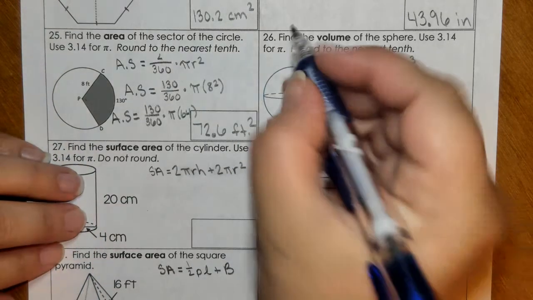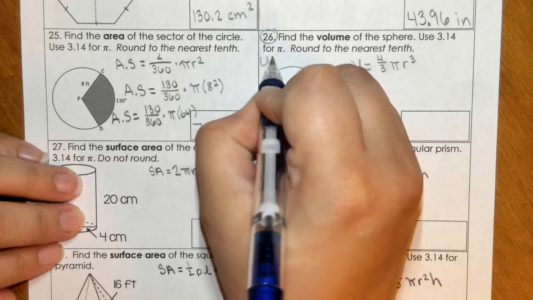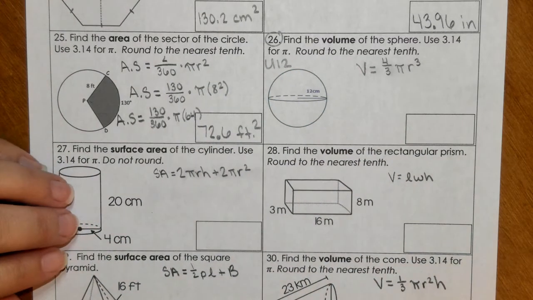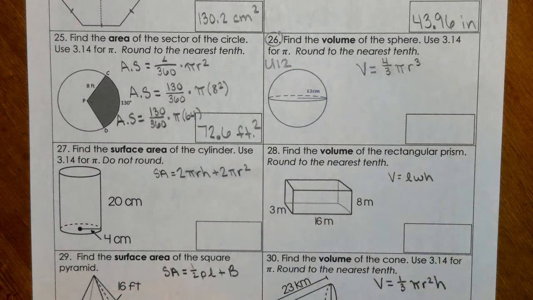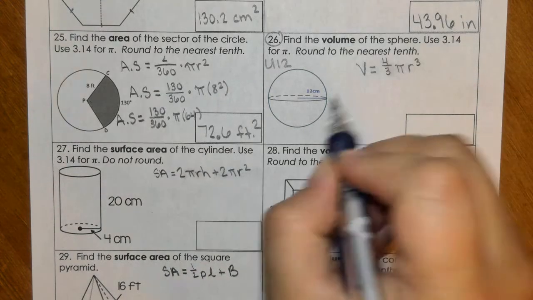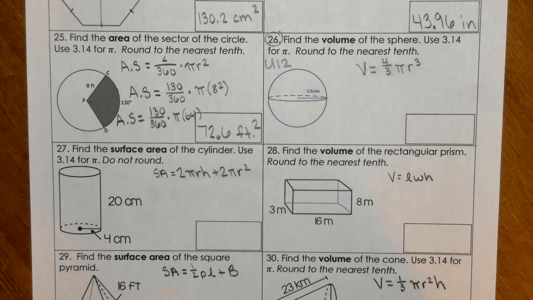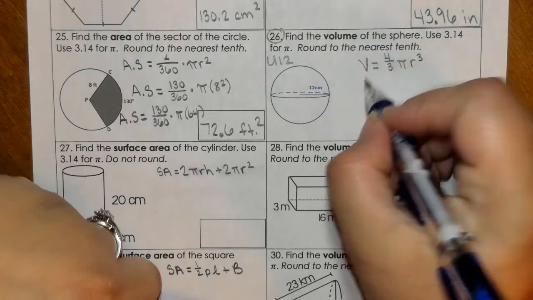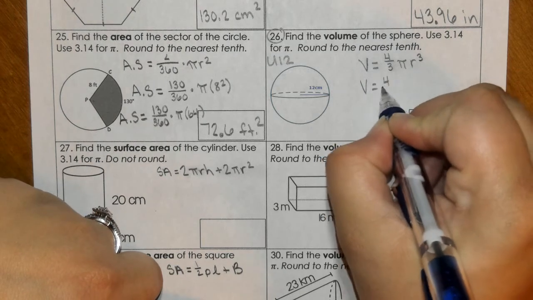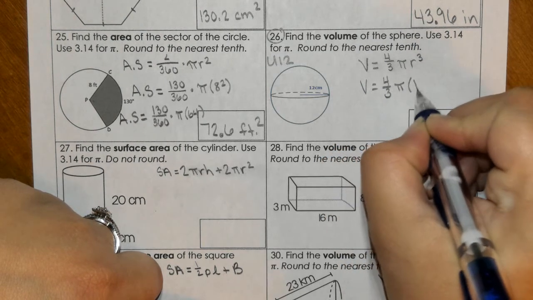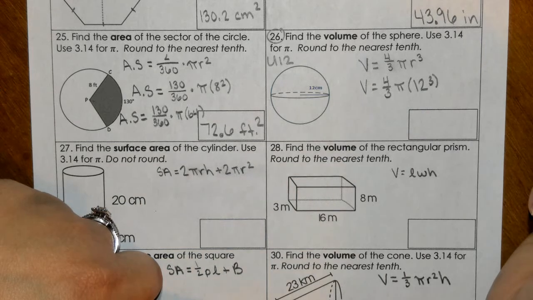Okay, now at 26, this would start unit 12. So I'm going to plug in my radius of my sphere to find the volume here. I just went ahead and listed those formulas for you guys to make it a little bit easier. So we've got volume equals 4/3 pi 12 cubed.